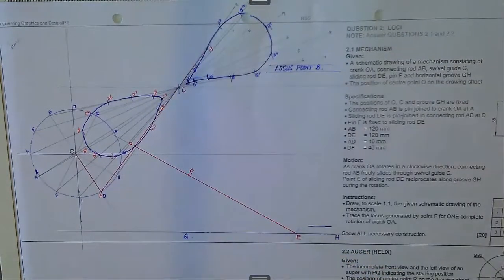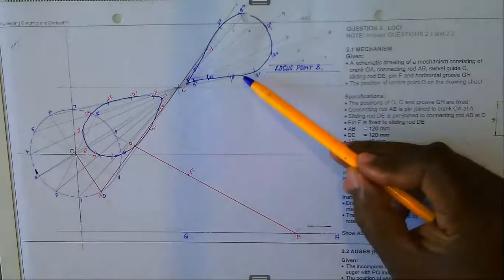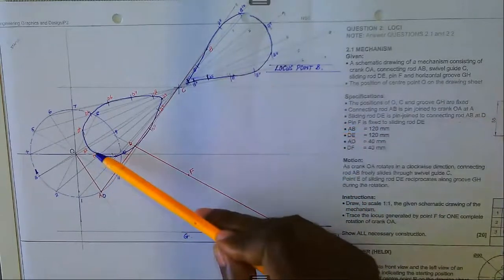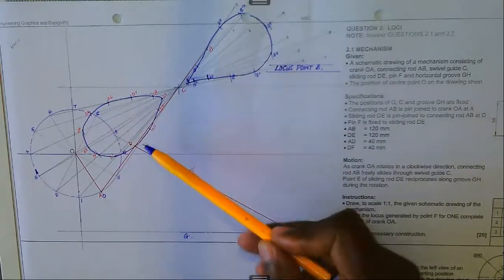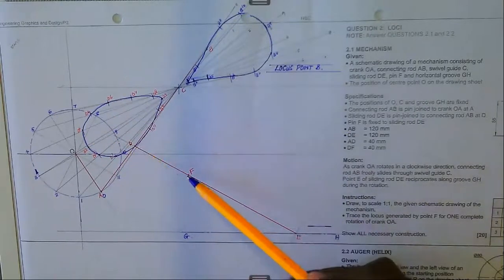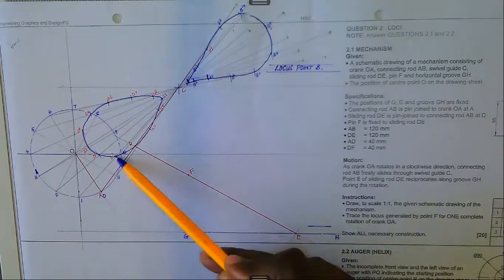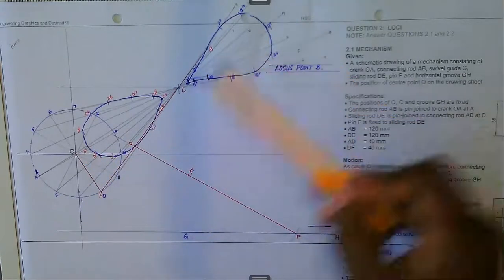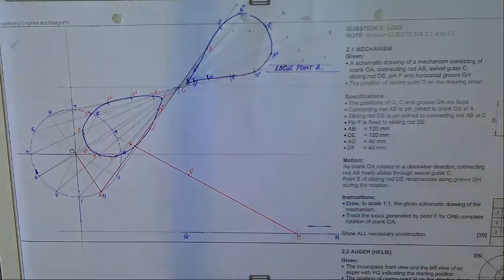So that's the locus of point D. Remember in an examination, if you are not asked to draw this locus, don't show it. But for you to be able to find the locus of point F, you need these points. And these points would be on lines which are passing through point C, which is our swivel guide. For now, this is just for learning purposes.